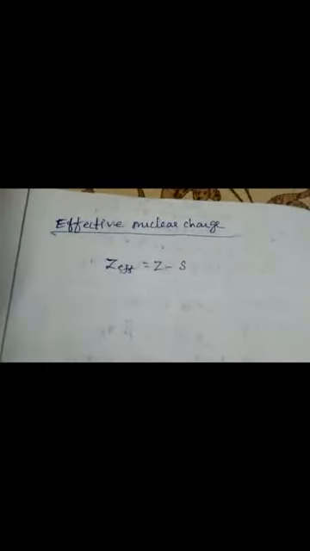Next topic, effective nuclear charge. Net nuclear charge experienced by the valence electron in the outermost shell is called effective nuclear charge. So mention the equation: Z effective equal to Z minus S. That Z is called atomic number.